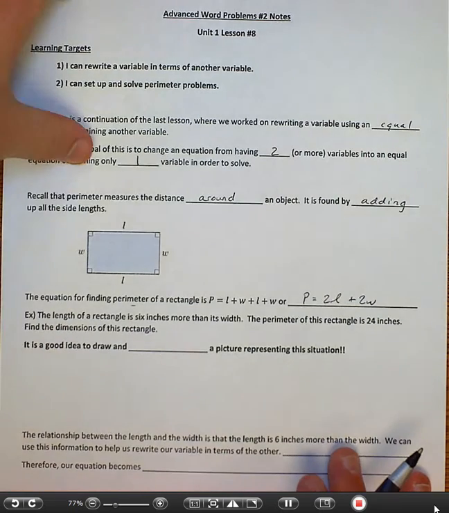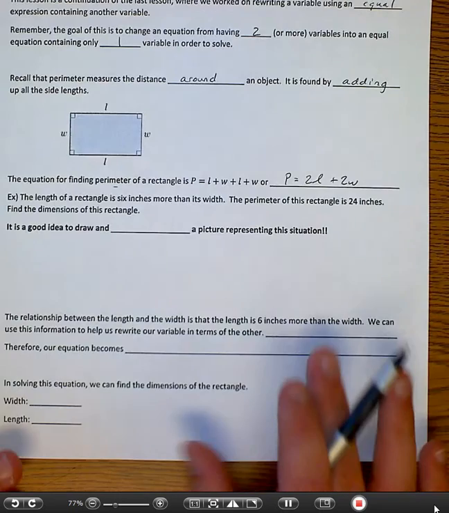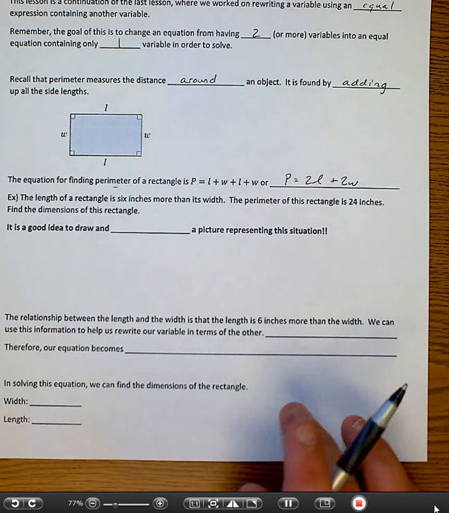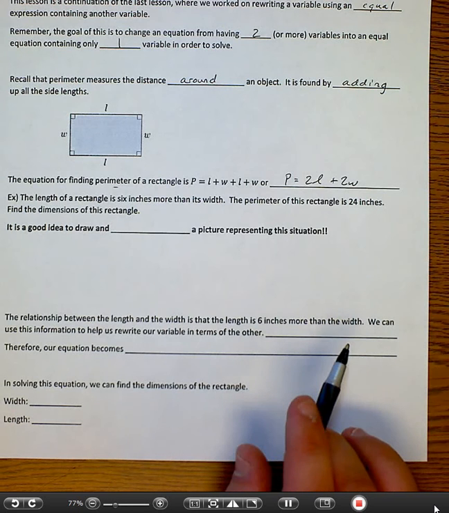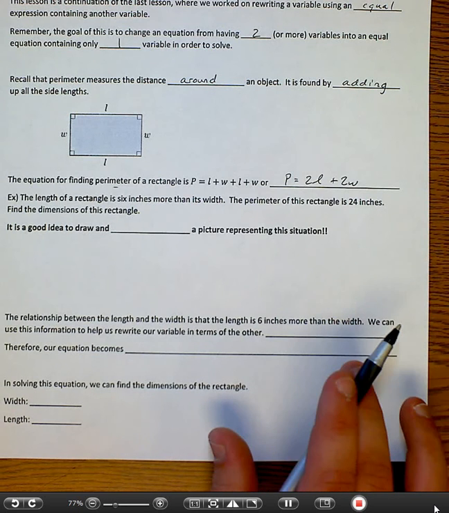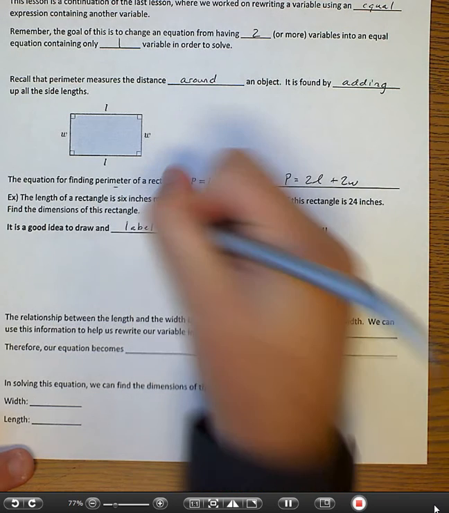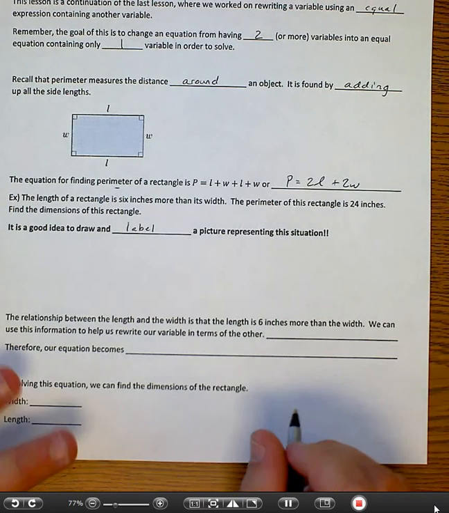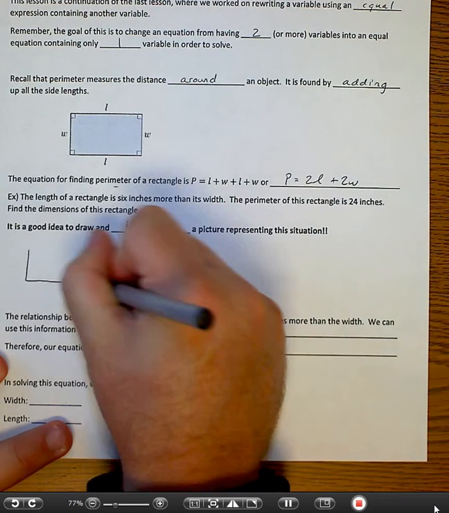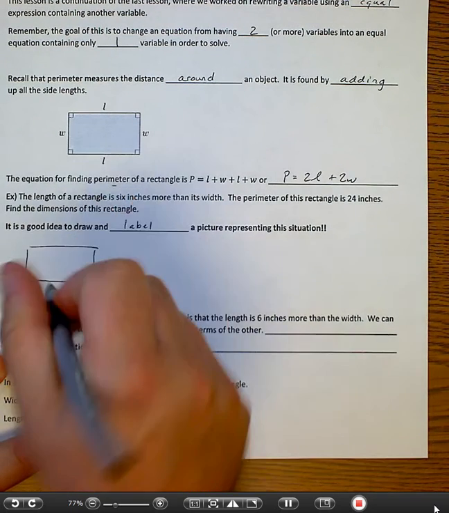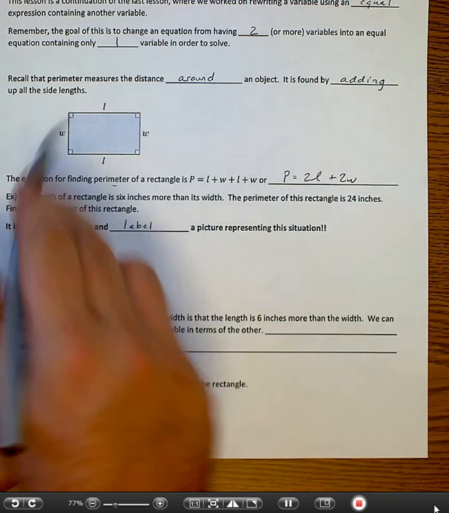The length of a rectangle is 6 inches more than its width. The perimeter of this rectangle is 24 inches. Find the dimensions of this rectangle. So it is a good idea to draw and label a picture representing the situation. So it's a rectangle, right? Well, I would just basically copy that.